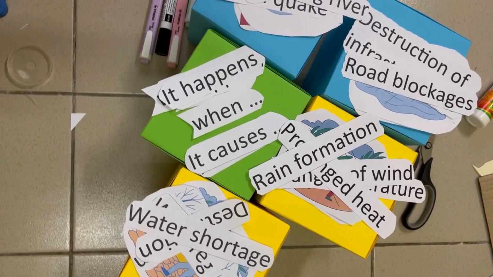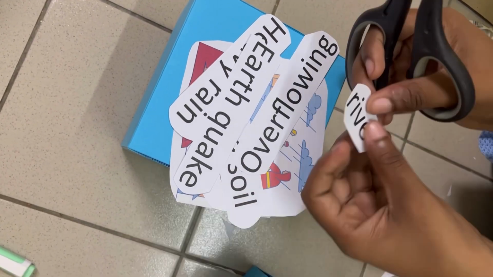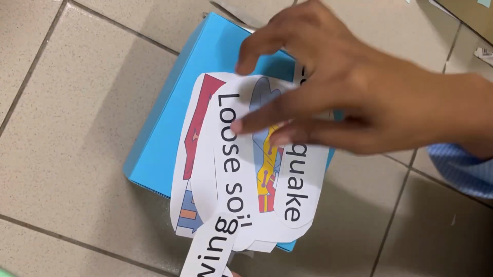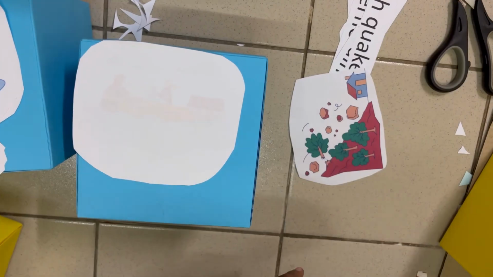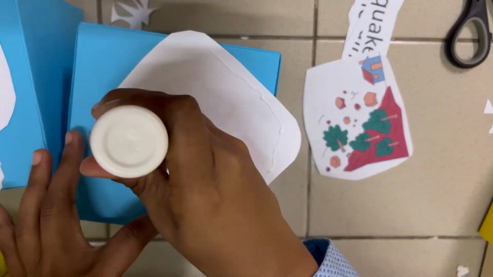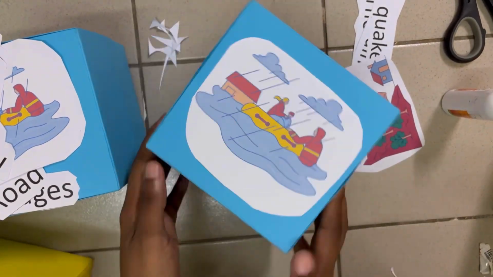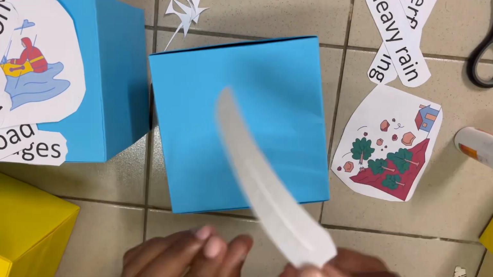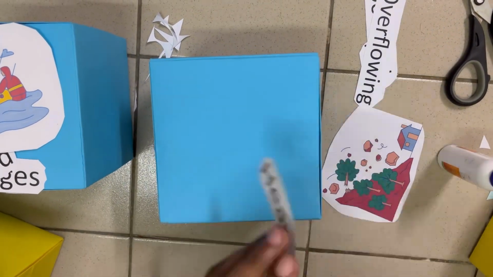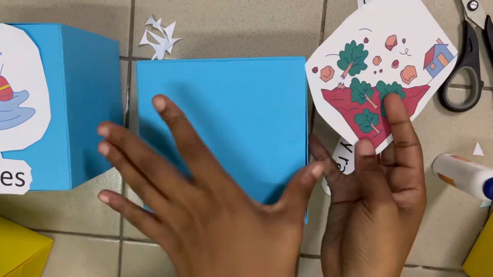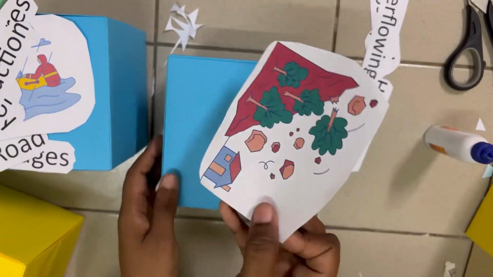Now let's materialize these cubes. We are going to paste photographs along with sentences that are structured specifically as "it happens when" and "it causes." As you can see, I'm using the glue to paste the photographs as well as the sentences. So for each cube, we're going to use 2 photographs for 2 different natural disasters.